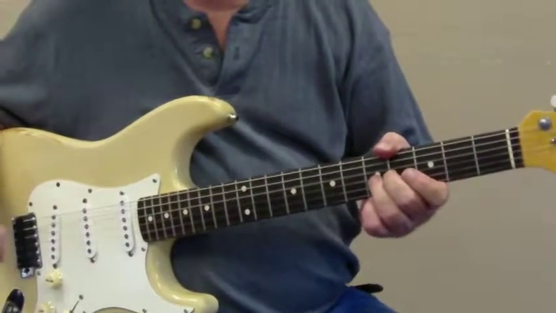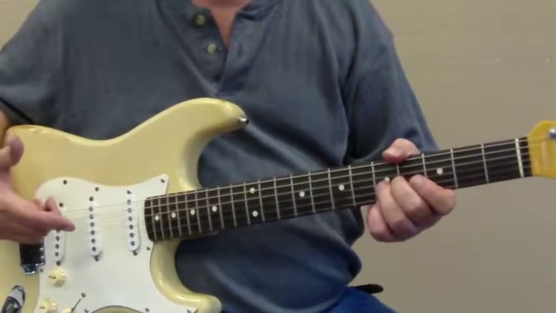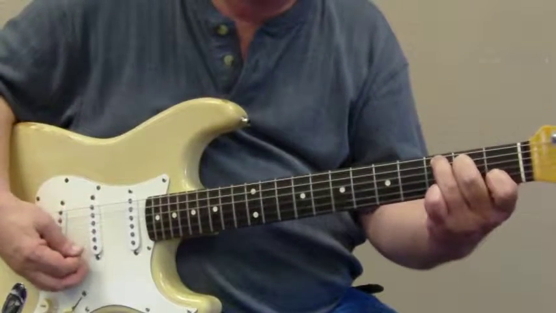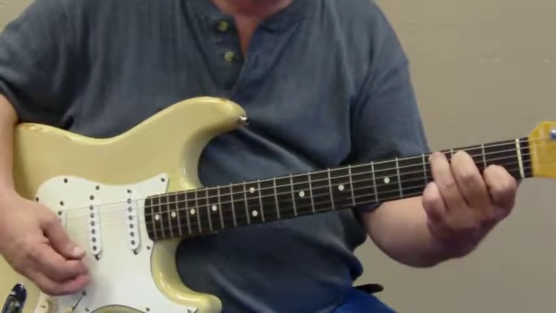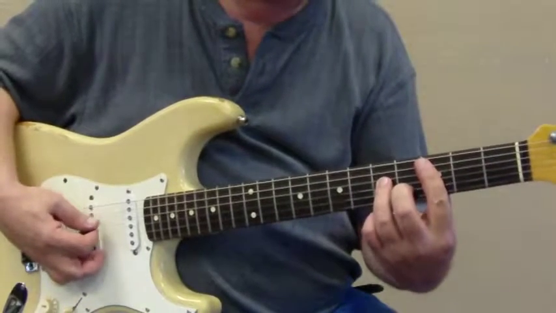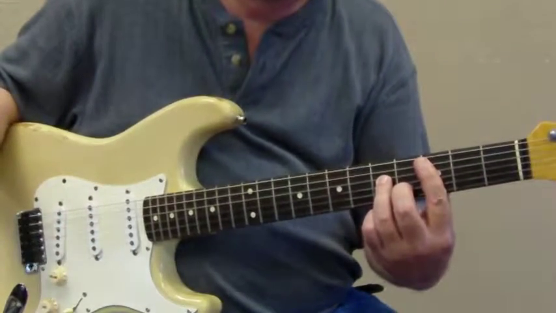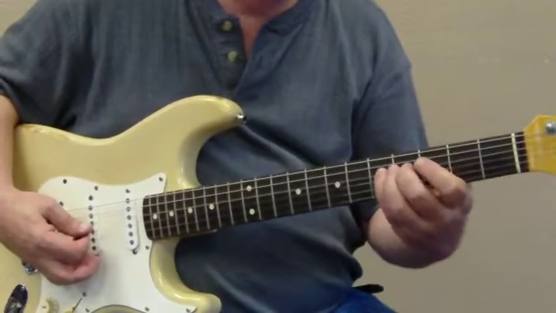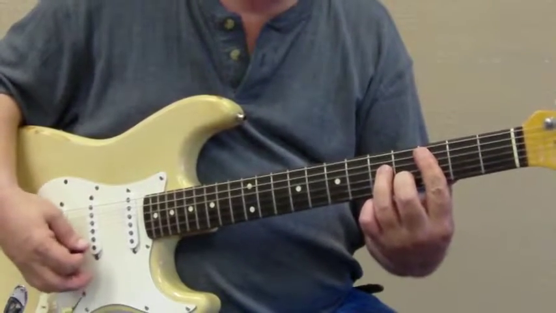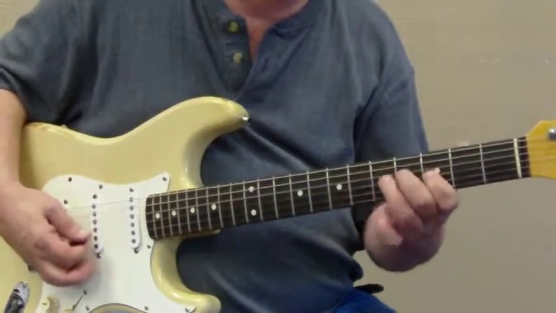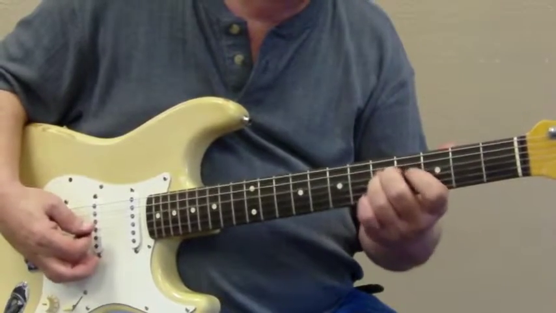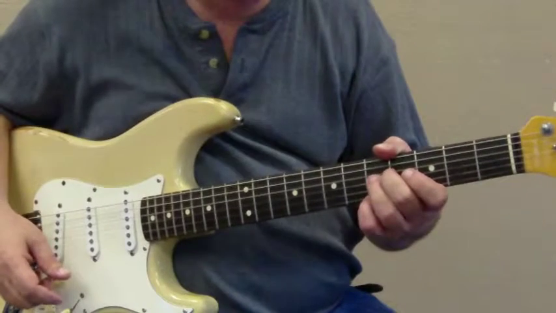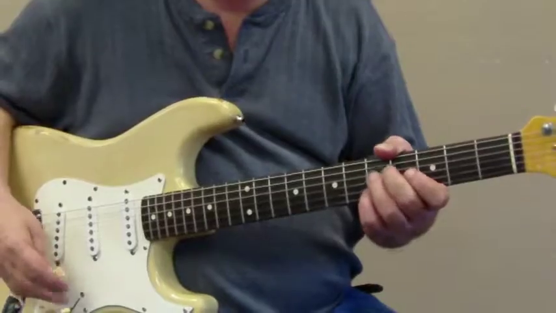Now the difference between the major scale and the minor scale in the way it sounds is, one, the major scale goes against a C major chord, and the C minor scale goes against a C minor chord. The major scale sounds happy. The minor sounds haunting, or sad. So if you're playing a song that's basically country, most country songs love to use the major scales.